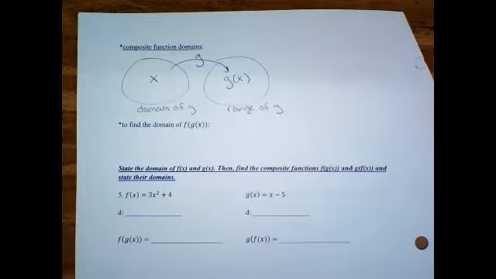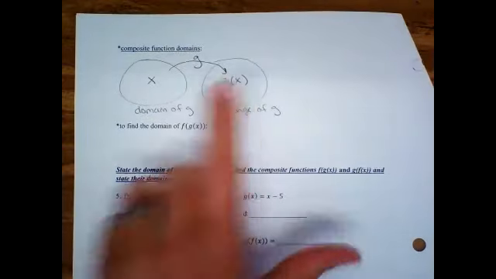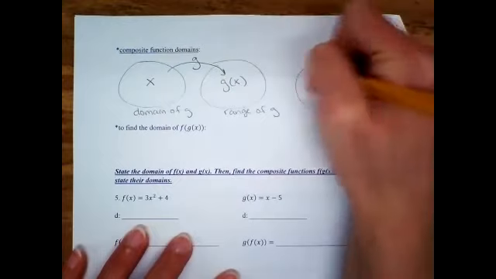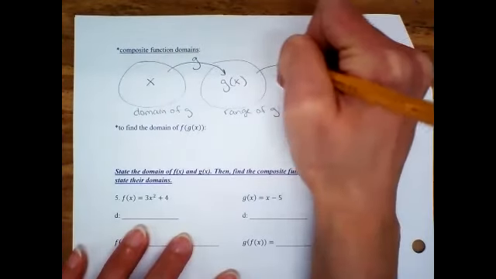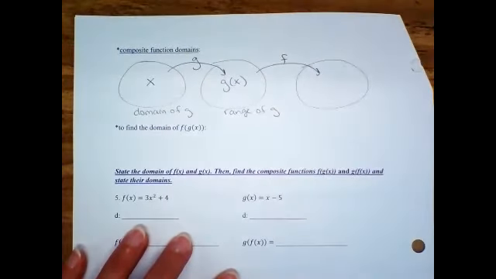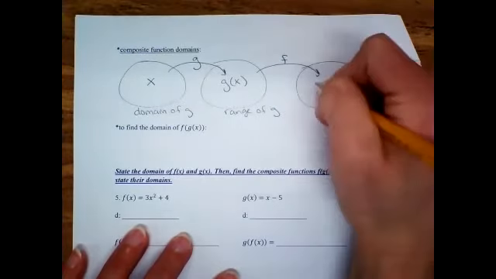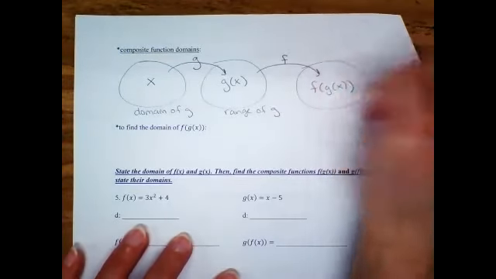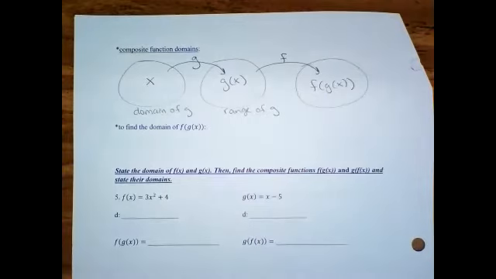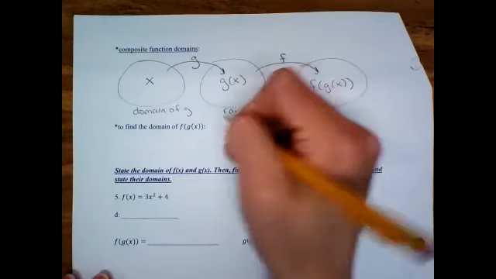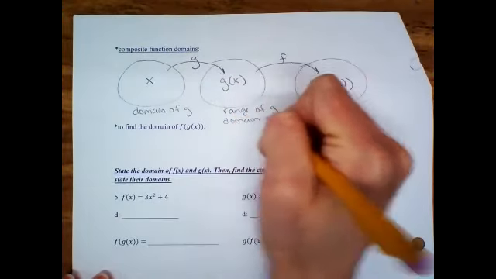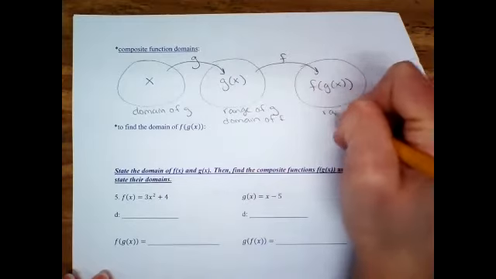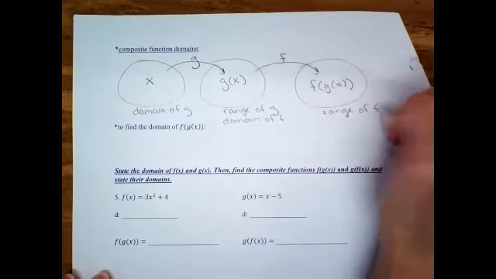But remember, it's like the telephone game. You take that new output and put it into another function. So we're going to put that into function f, and what you get out is f of g of x. So it gets passed along. And so this would be the domain of f, and this would be the range of f.